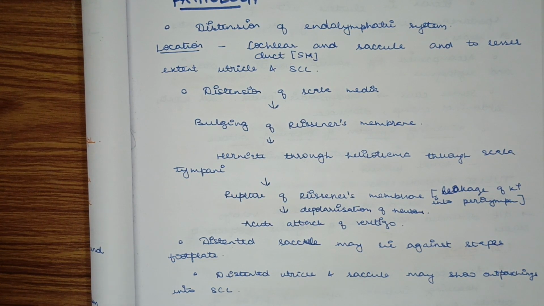This distended saccule may come to lie against the stapes footplate, and the distended utricle and saccule may also show outpouchings into the semicircular canal.